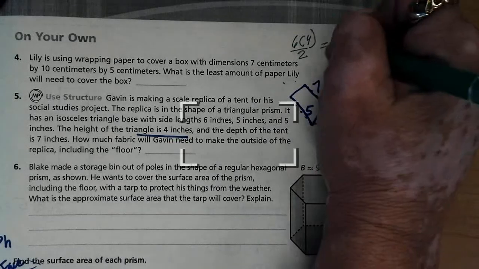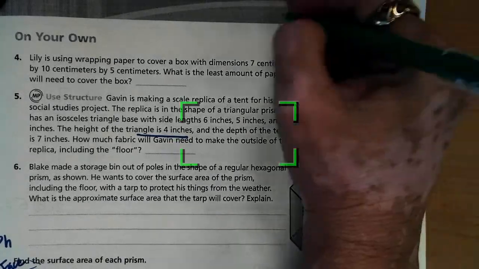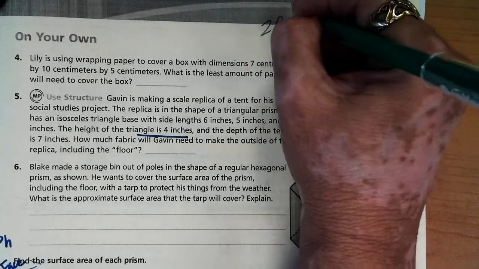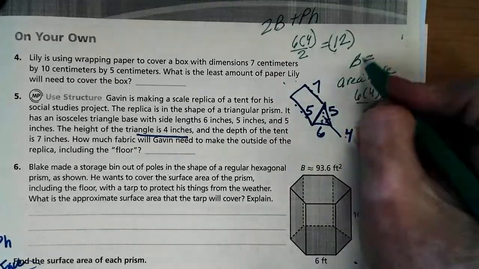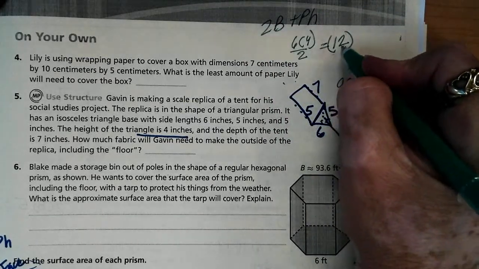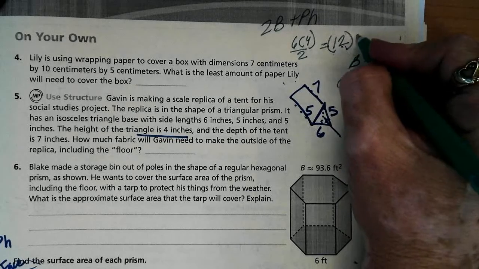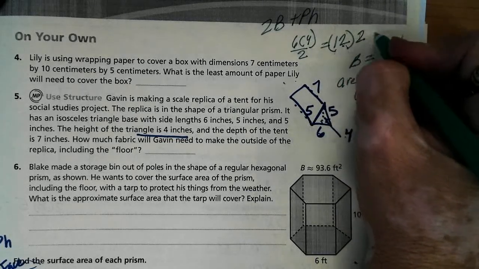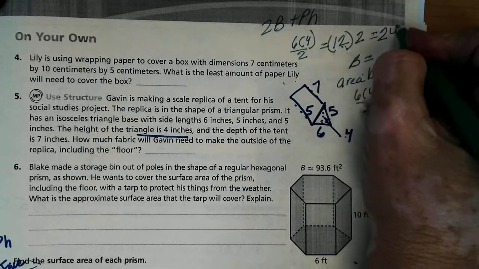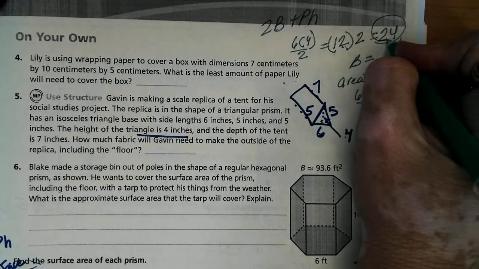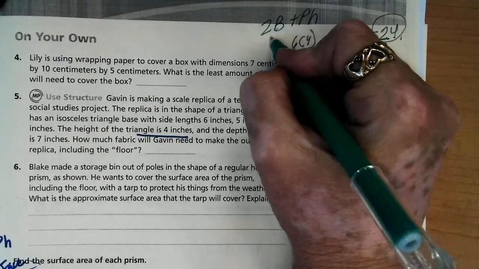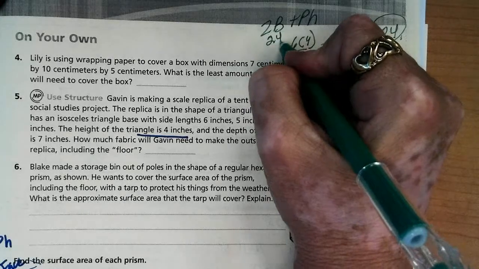Okay? Then I need to use my formula: 2B plus PH. So if B is 12, I have to multiply it by 2, which is 24. Okay? So this part right here is 24.